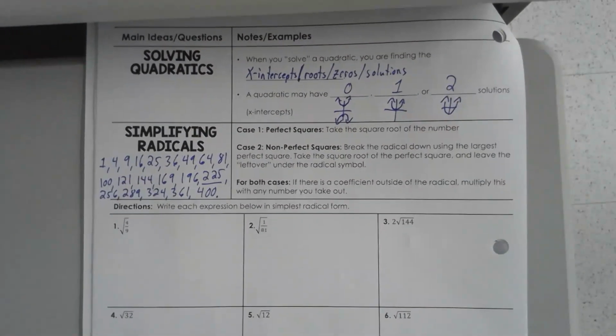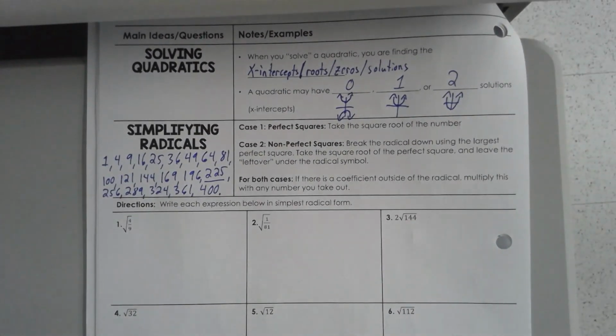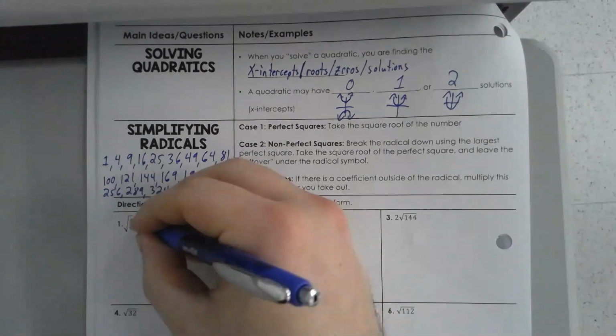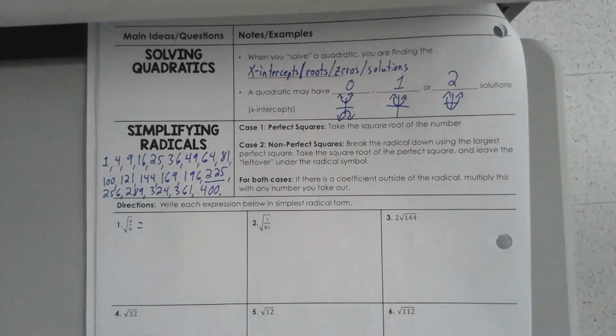If you look at number 1, it's a fraction. We've got 4 over 9, and we're taking the square root of it. What do you notice right off the bat about 4 and 9? They're both perfect squares. And one thing about square roots is that they work with the distributive property in multiplication and division.